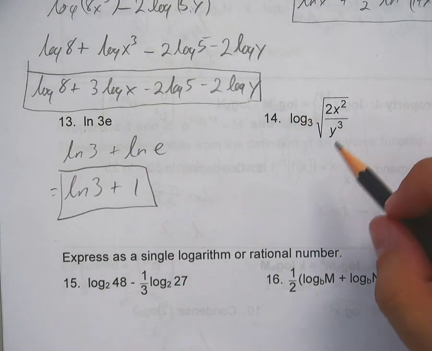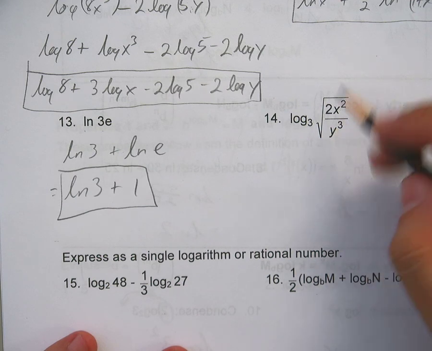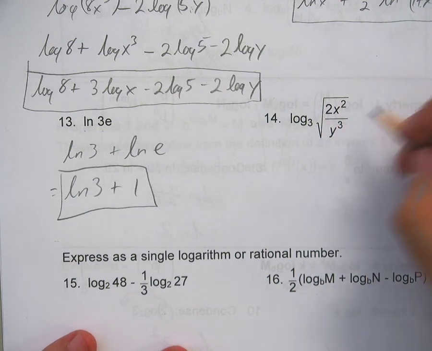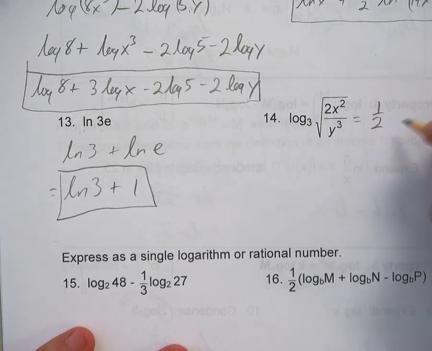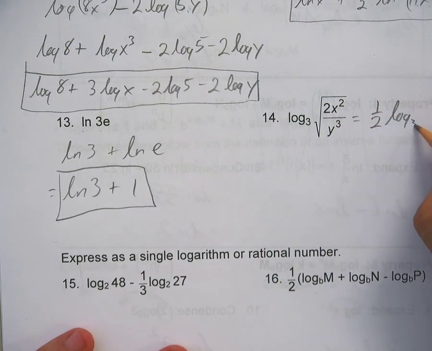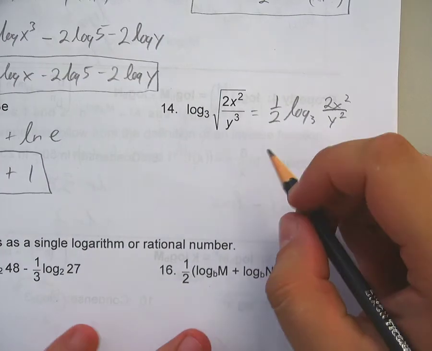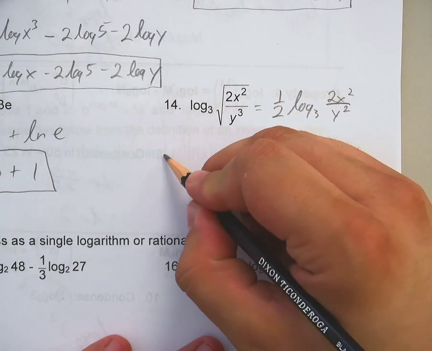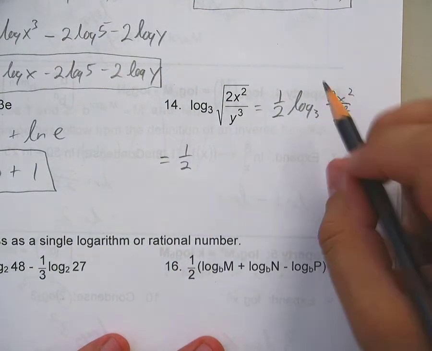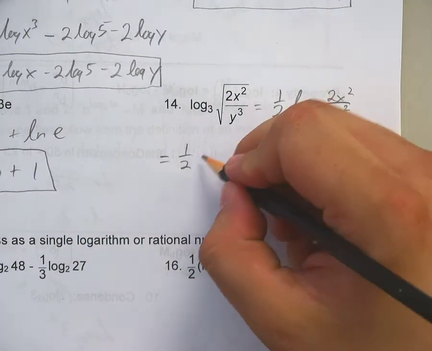All right. Now, this one gets pretty interesting here. So what I'm going to do before I split up the inside, I'm going to bring that 1/2 out of my log. Remember, the square root's power is 1/2. So I can split this up a little bit easier. I'm going to bring that 1/2 out. So this is going to end up being 1/2, and the 1/2 is in front of everything now. So let me do it this way.